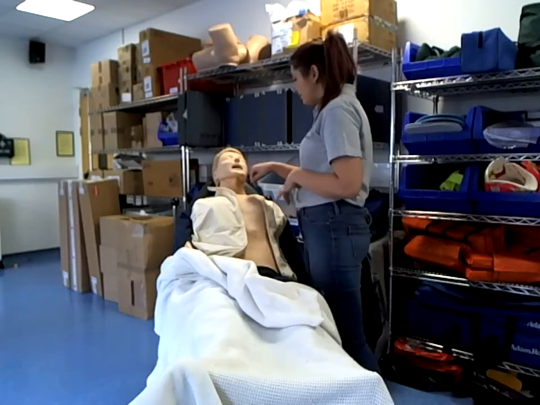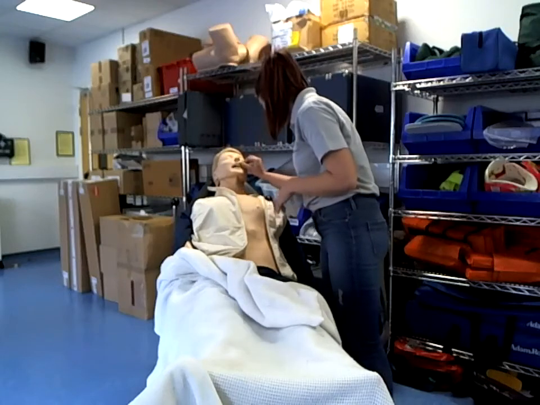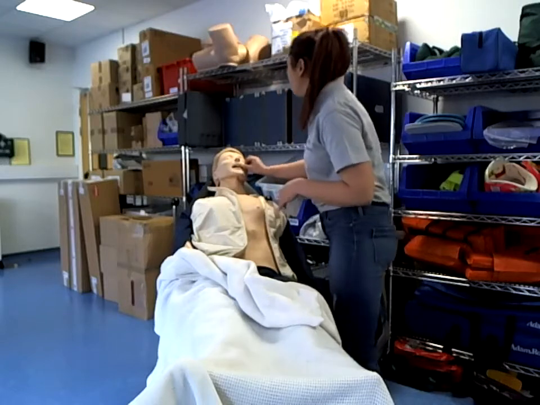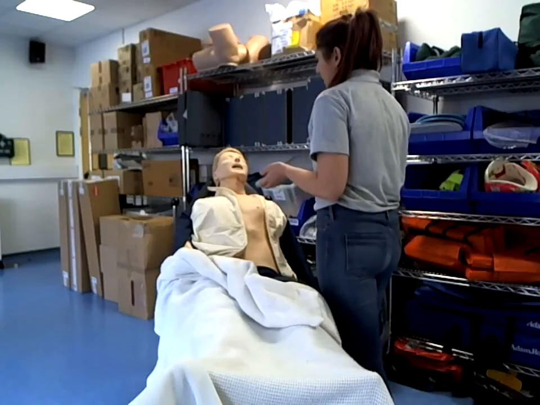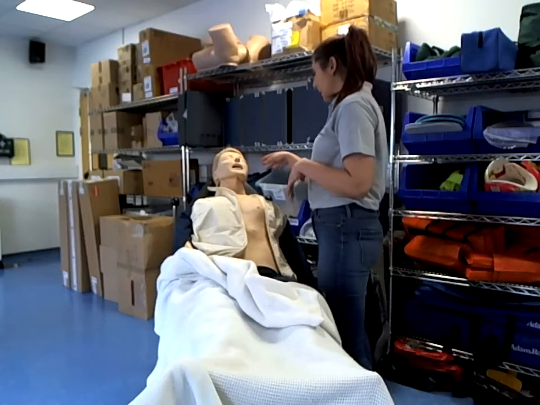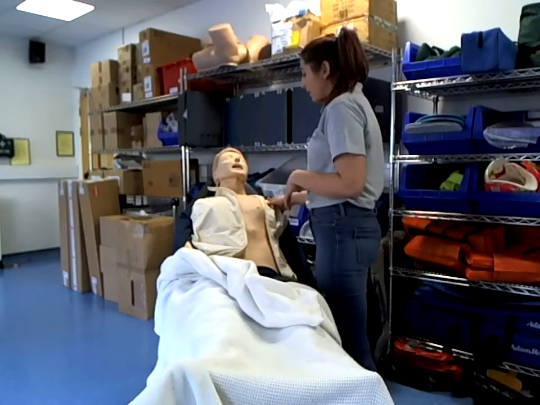Then I'm going to be looking around the eyes for xanthelasma, which is white or yellow nodules around the eyes. That could indicate that the patient has high cholesterol, or if they have white or blue rings around the iris, that's arcus senilis, and that could indicate they've got hyperlipidemia.